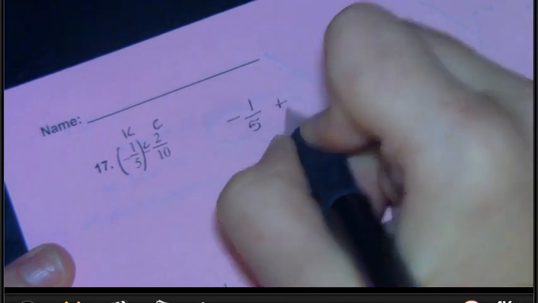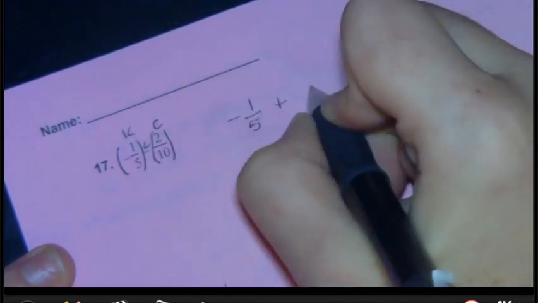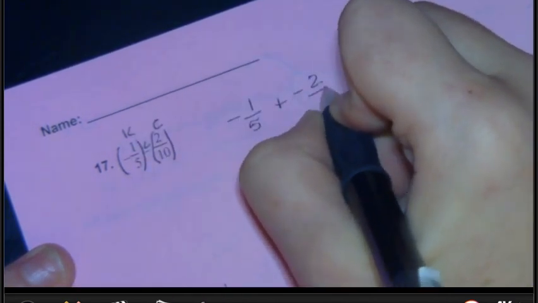All right, number 17, negative 1/5 minus 2/10. So I got to keep, change once again. Keep the first term, that was negative 1/5, change subtraction to addition, and then change the value of the second term, which is negative 2/10. Okay, well, I cannot add my two fractions yet.